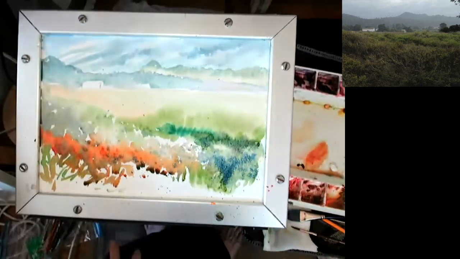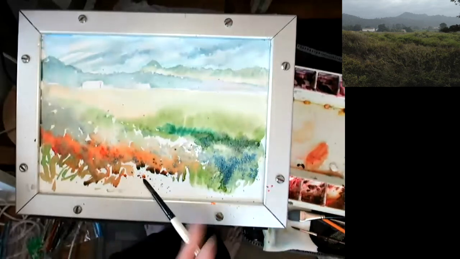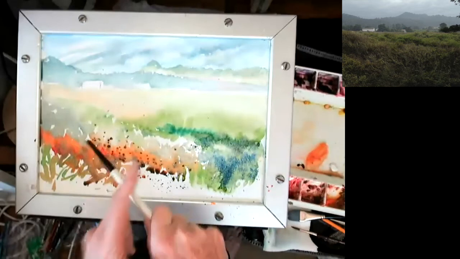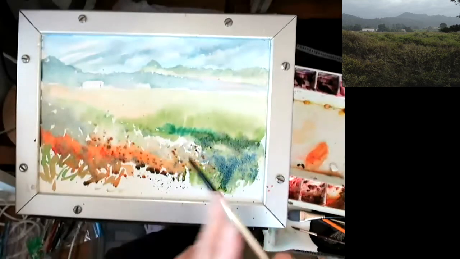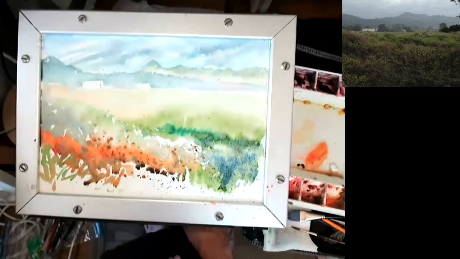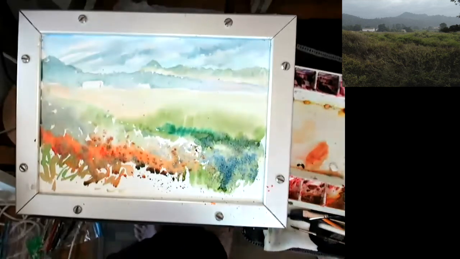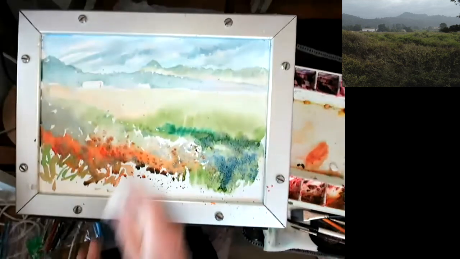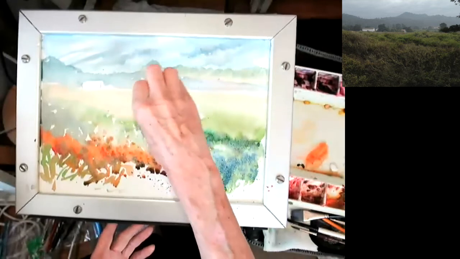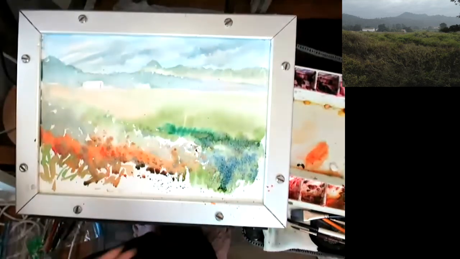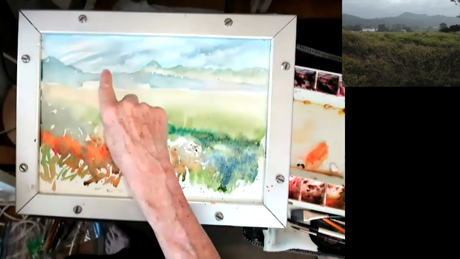Okay, I need a few warmer tones in here too, spatters. And there are a few stray spatters back here I have to soften. There's a bird, I guess. That's going to be a bird back there.